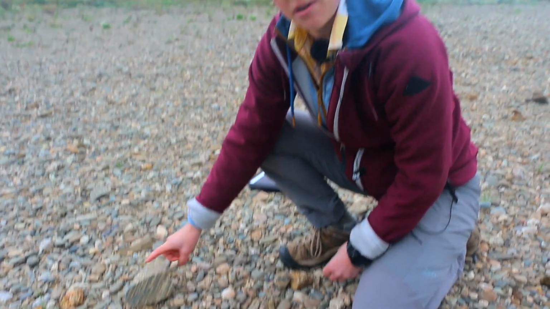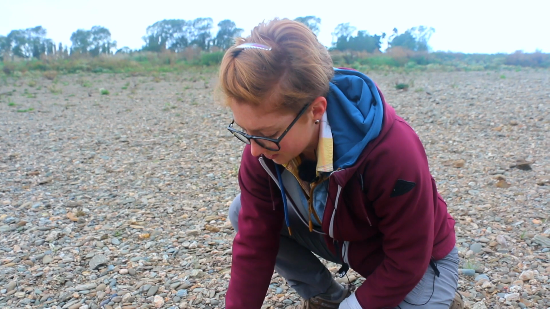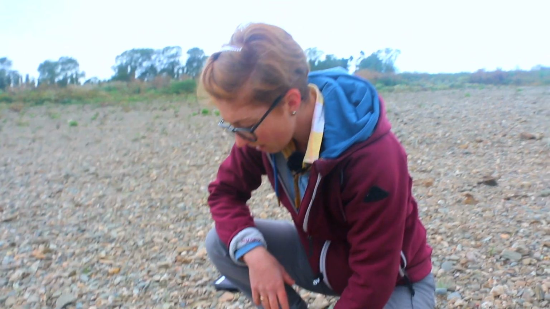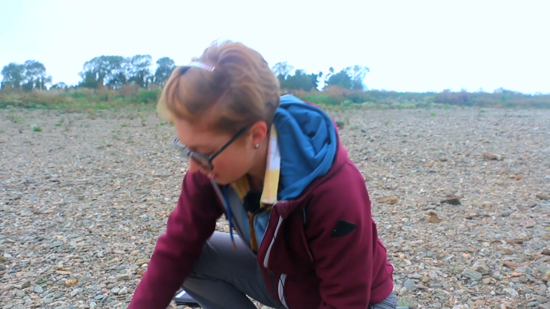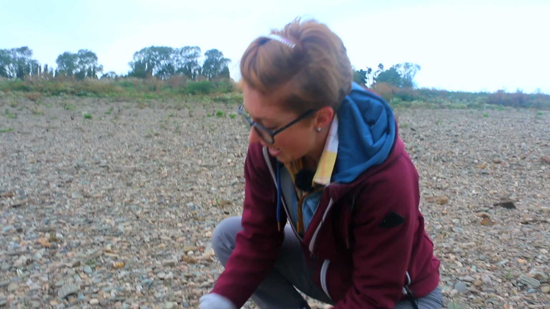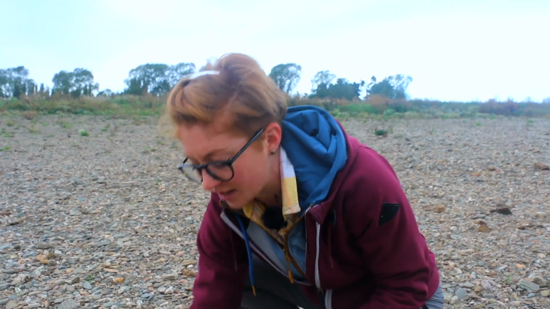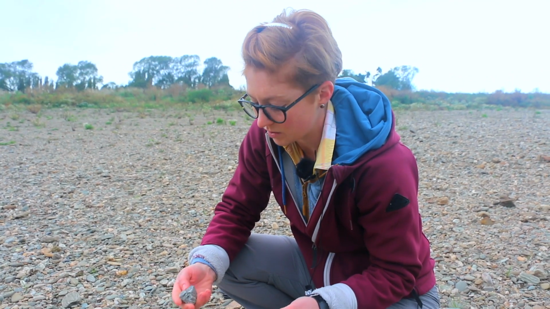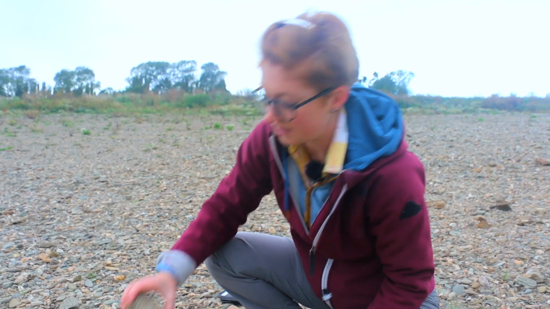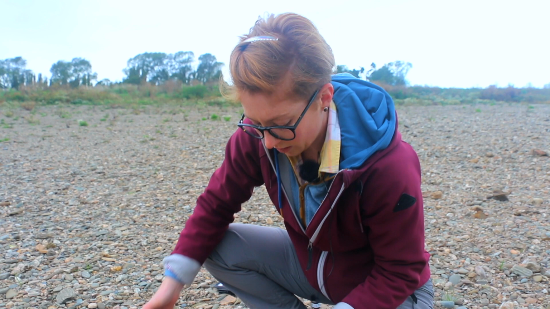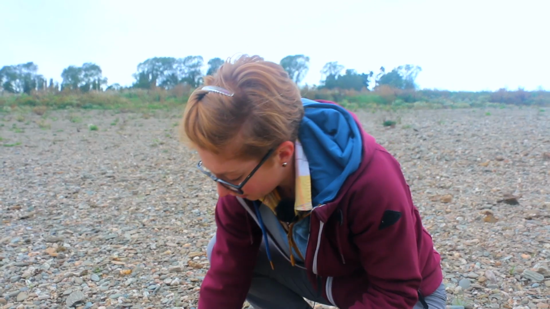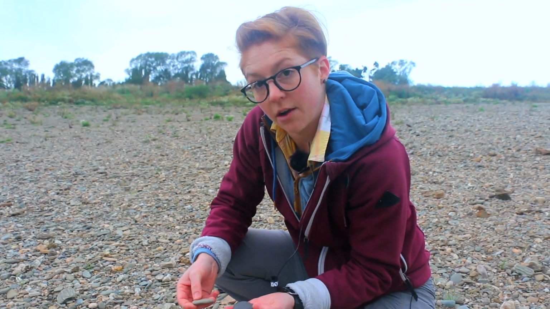Because we're going from everything from cobbles down into sands, we would call this a poorly sorted sediment. You'll notice that these clasts have a variety of clast shapes, so the roundness here is pretty variable as well. A lot of the schist is really angular, whereas a lot of the basalt, the chert and the greywacke is pretty well rounded.